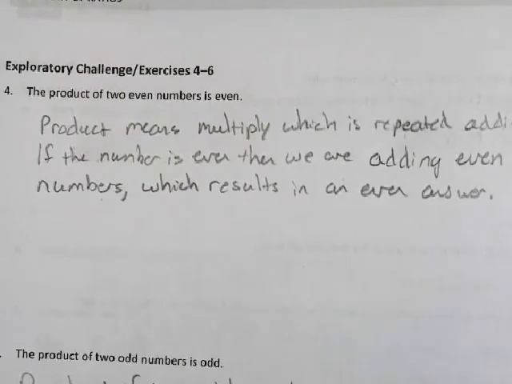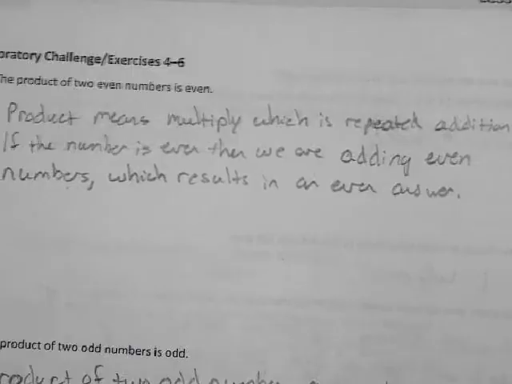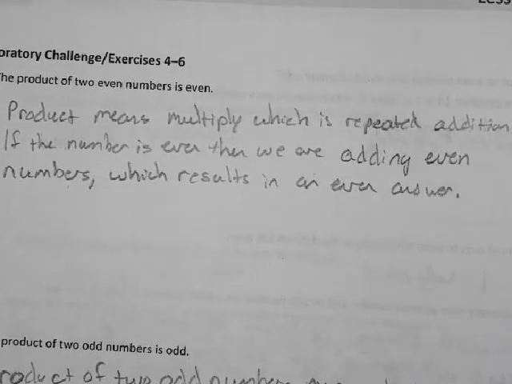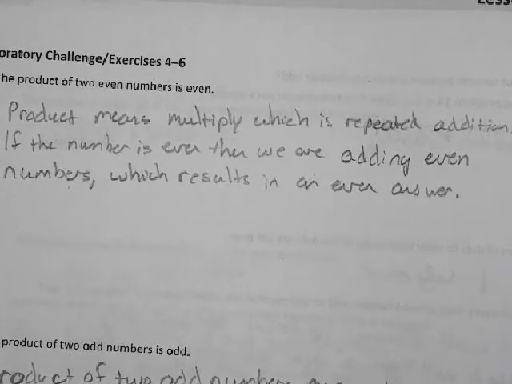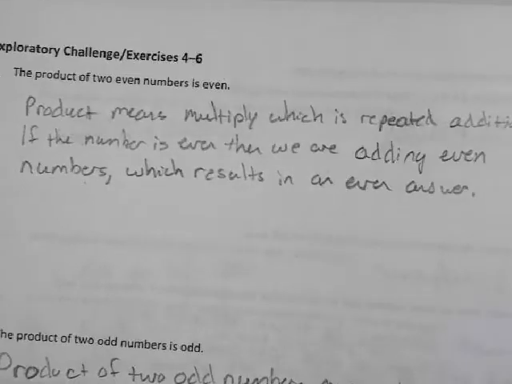All right, looking at the answer for number 4, product means to multiply, which is repeated addition. If the number is even, then we are adding even numbers, which results in an even answer because there's no dot left over when you are circling pairs.